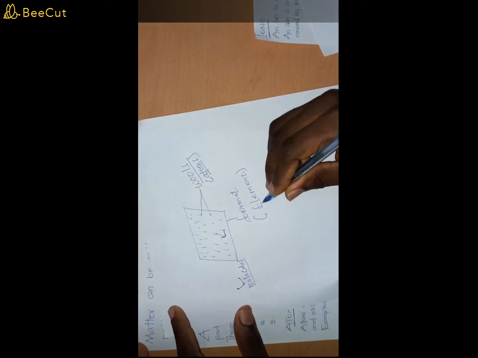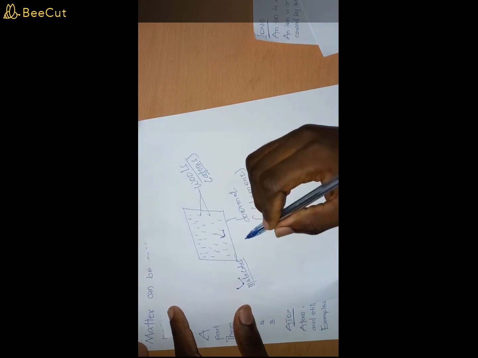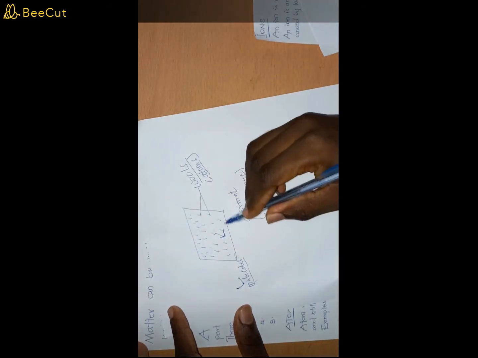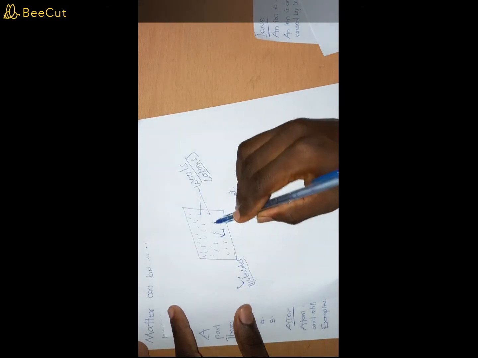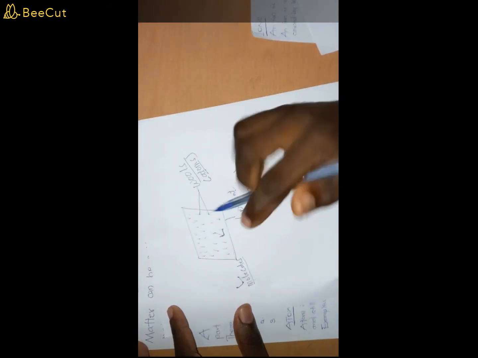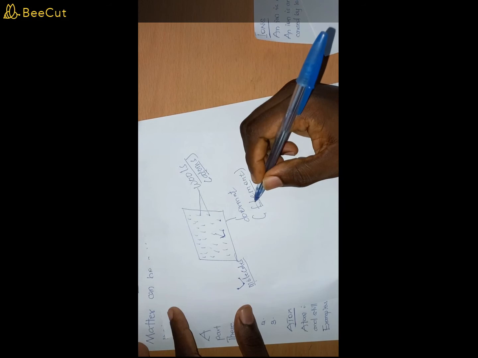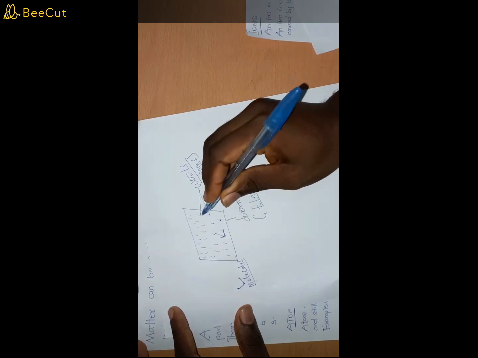So when we say element, we say that elements are a group of atoms. You can see the atoms over here, they are all the same. So we say they are a group of atoms of the same kind. They are identical. So we say that an atom is the smallest particle of an element.